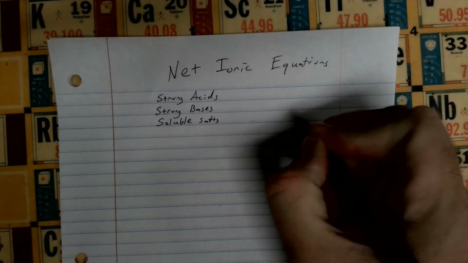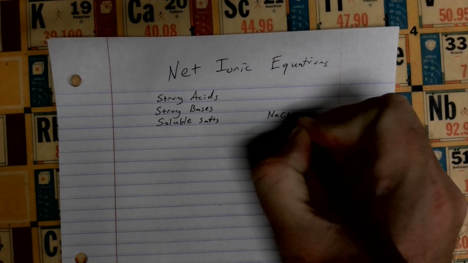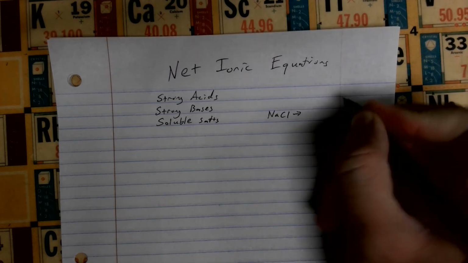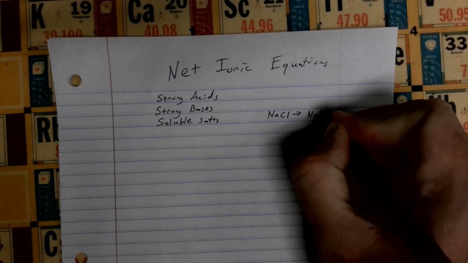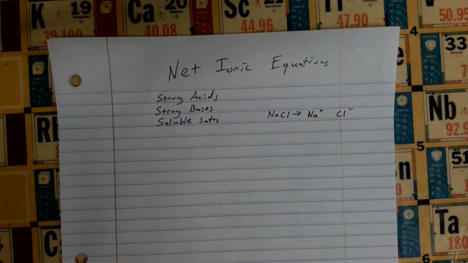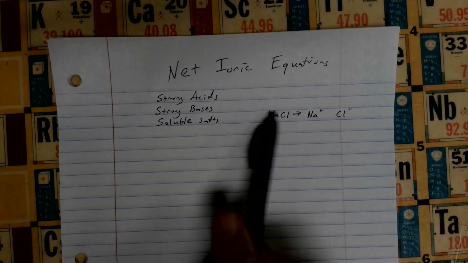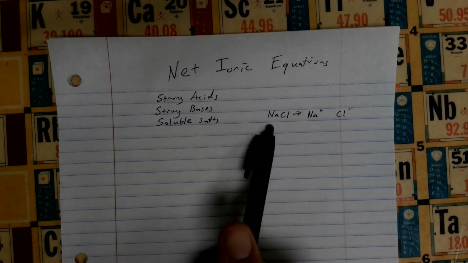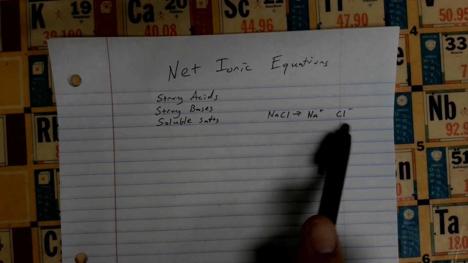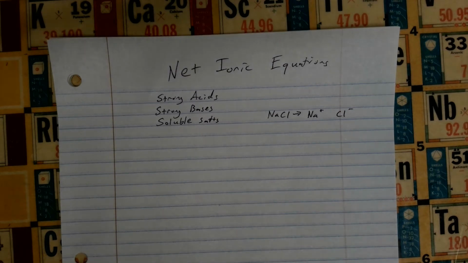So when I put, for instance, NaCl in water, it's going to dissociate into Na plus and Cl minus. So we're not going to have any NaCl floating around in our water, or very little of it. We're going to have sodium ions and chloride ions floating around in our water.